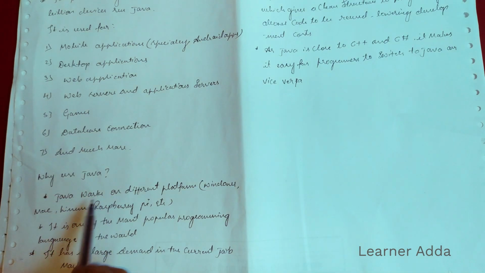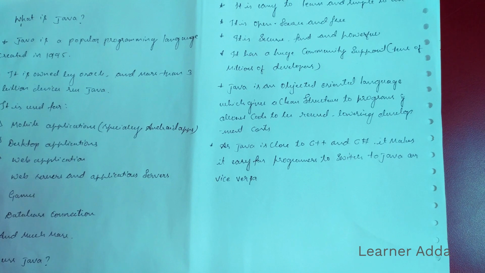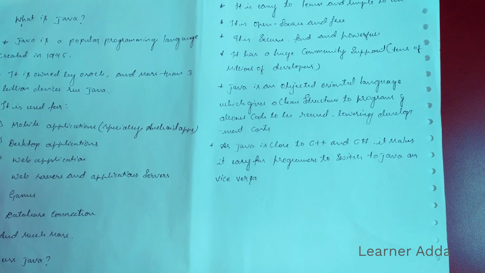Why use Java? Java works on different platforms like Windows, Mac, Linux, Raspberry Pi, etc. It is one of the most popular programming languages in the world. It has large demand in the current job market. It is easy to learn and simple to use. It is open source and free.